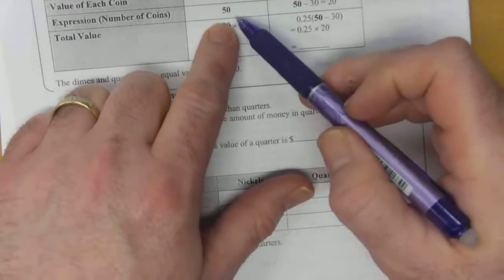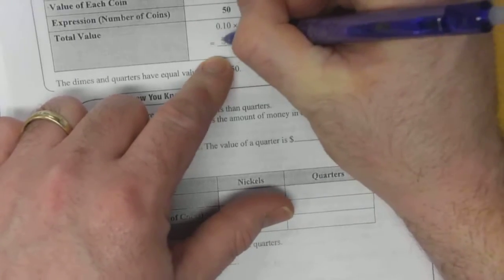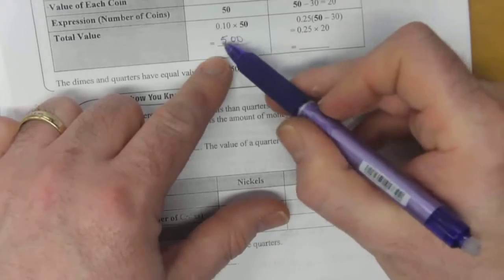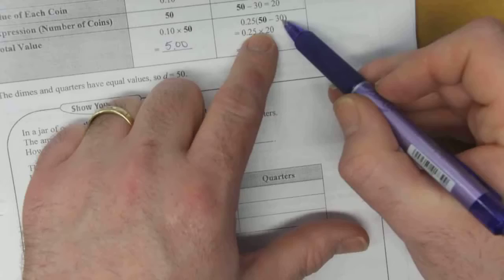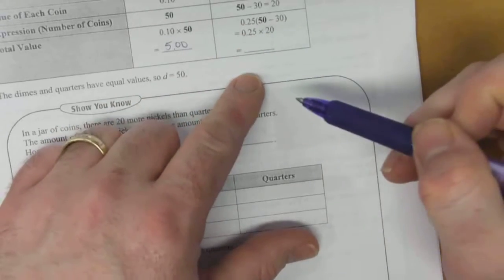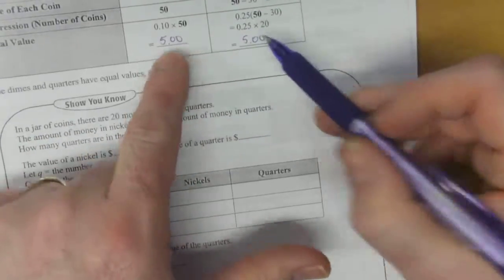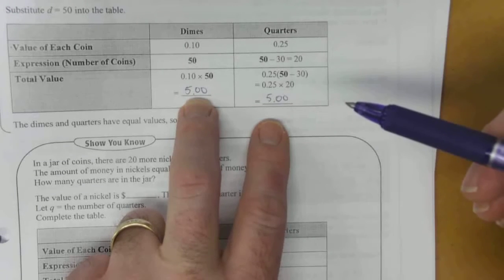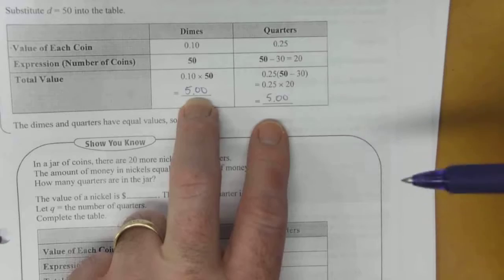If we say that there are 50 dimes in the jar, then that means that we've got $5. 50 times 0.1 is $5. Over in the quarter column, 50 minus 30 means that there's 20 quarters. 20 times 0.25, well, that's also $5. Both dollar amounts match, so we've set this up correctly. And we are correct that there are 50 dimes and 20 quarters.